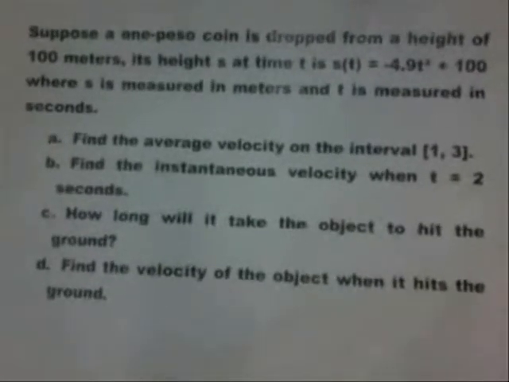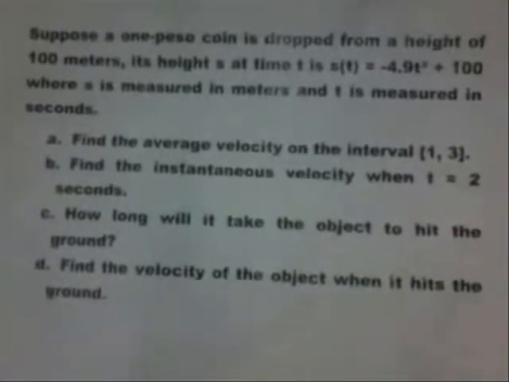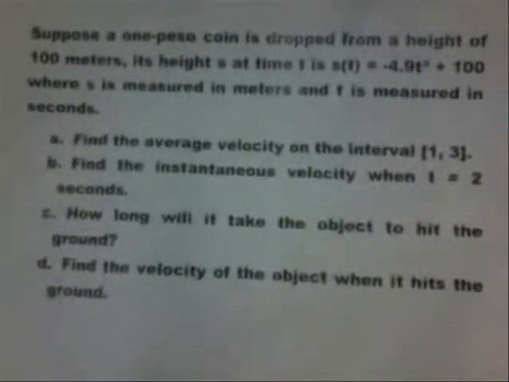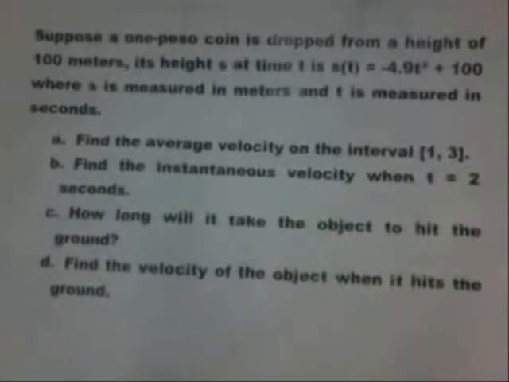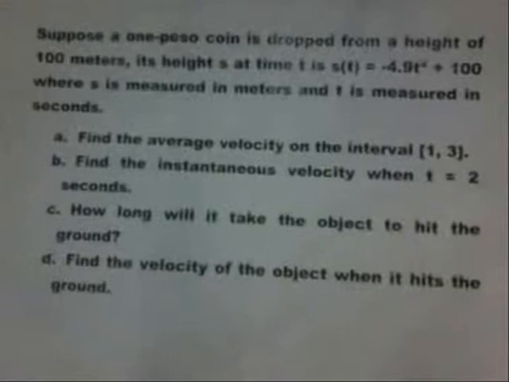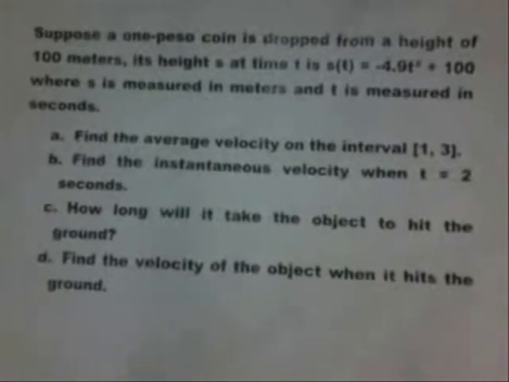Suppose a 1 peso coin is dropped from a height of 100 meters. Its height s at time t is s of t equals negative 4.9t squared plus 100, where s is measured in meters and t is measured in seconds. Here are the following questions.